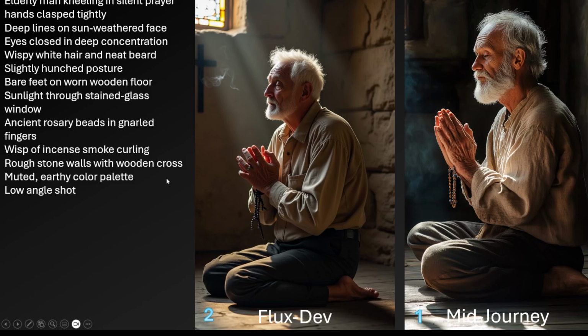the wall, and you can see that I've asked specifically in the prompt to have a cross laid on the wall, and you can see it actually here on the rough stone wall with a wooden cross, and MidJourney completely disregarded it. So the point goes to Flux for being much more correct when it comes to the prompt.